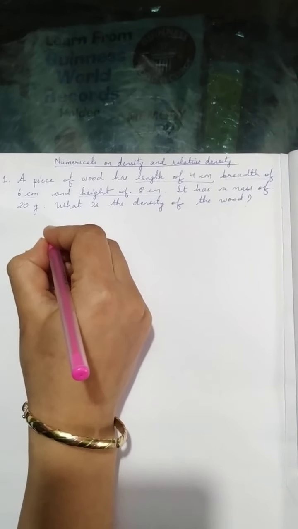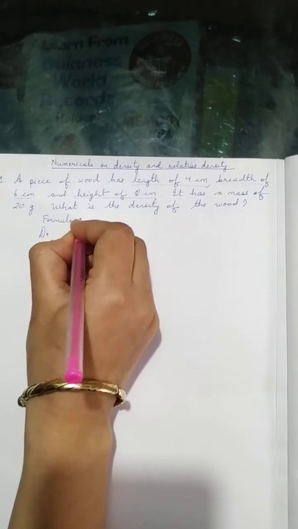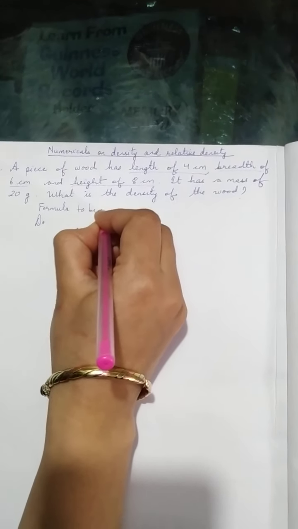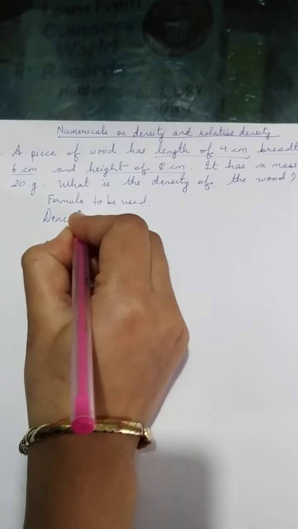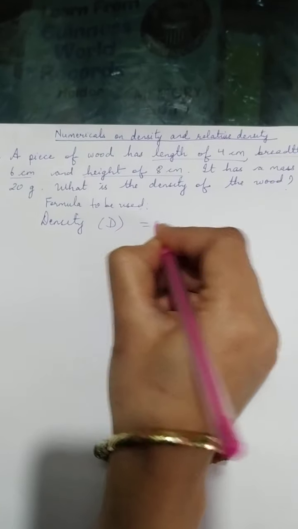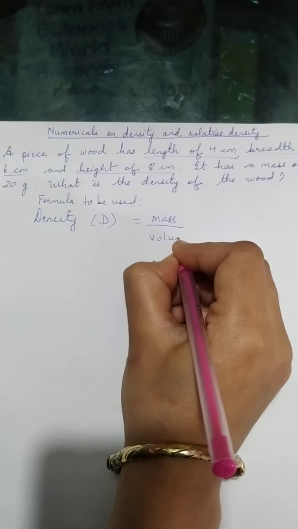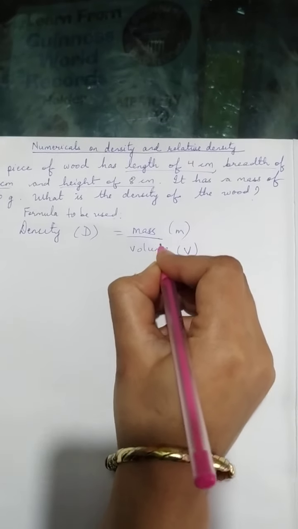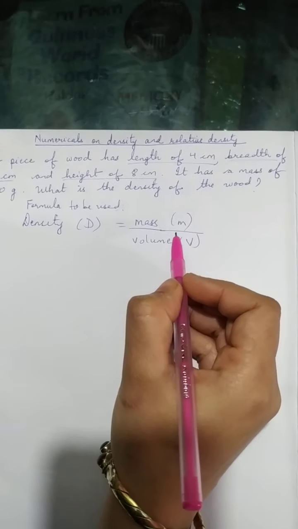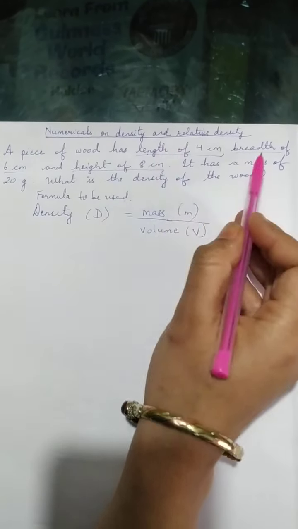We know the formula to be used here is density, denoted by D, will be equal to mass divided by volume. Since we don't have volume given directly in the question, we just have the data on length, breadth and height.